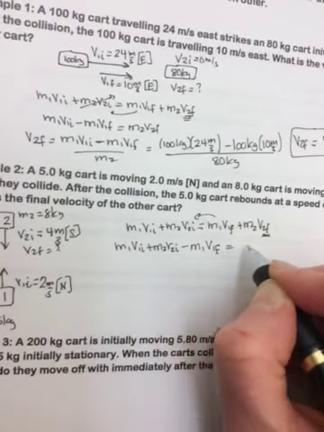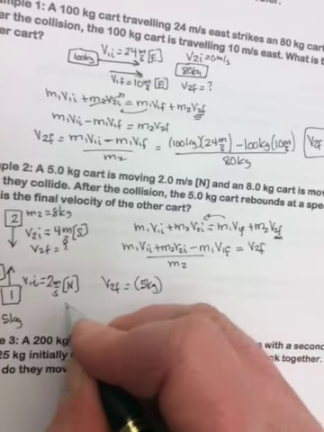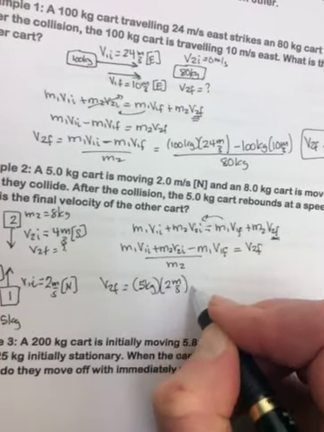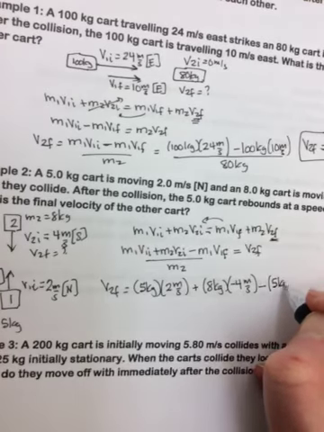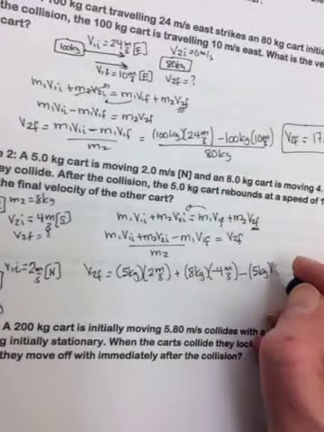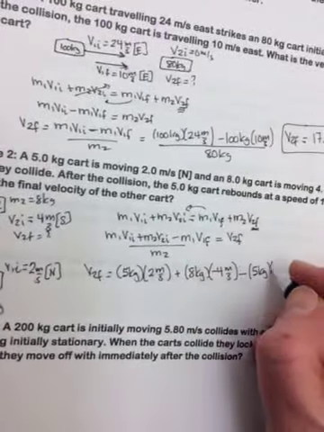So V2F equals M1 was 5 kilograms, and assuming we're calling north positive, positive 2 meters per second, plus 8 kilograms for M2, and it's initially traveling south, so negative 4 meters per second, minus M1, 5 kilograms. V1 final was 1 meter per second south, so negative 1 meter per second, divided by 8 kilograms.